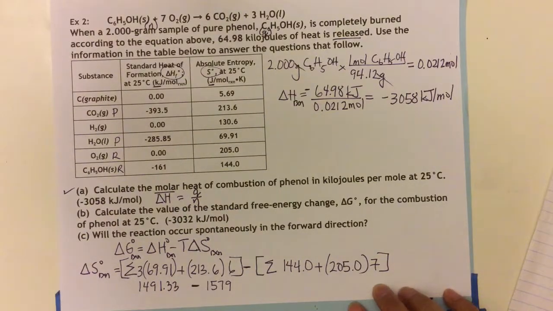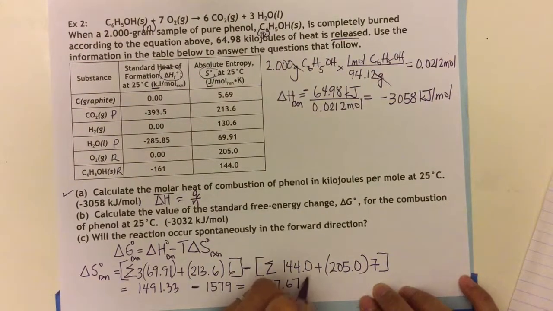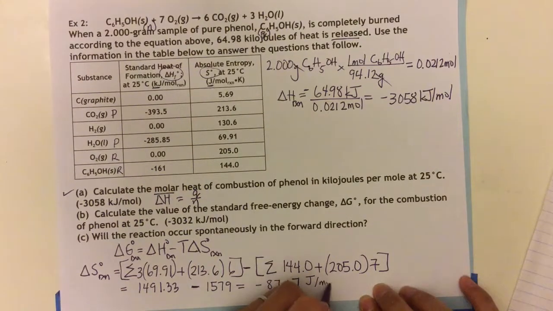Okay, so 1,579. In subtracting those two, I get negative 87.67 joules per mole times Kelvin.